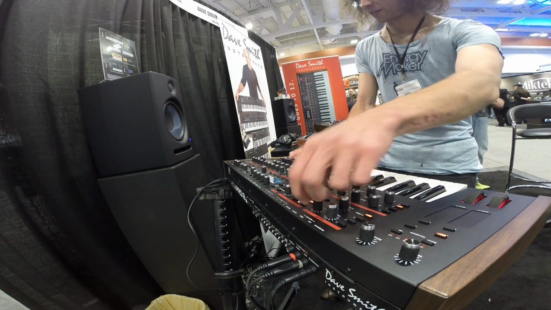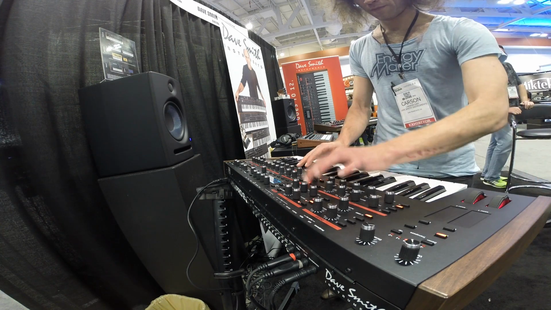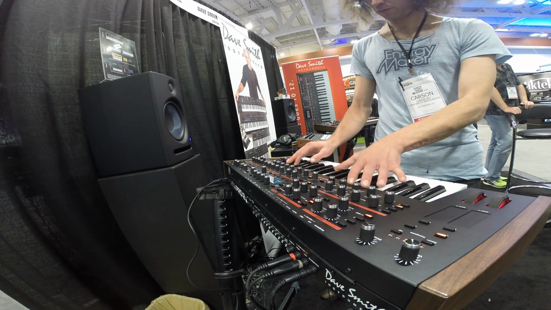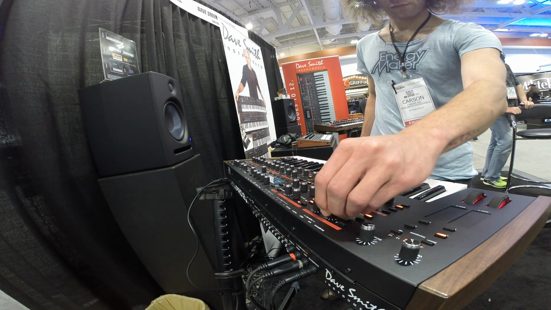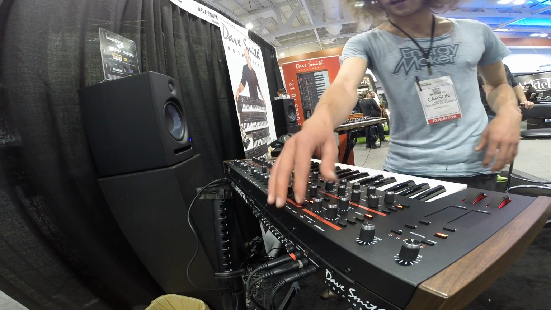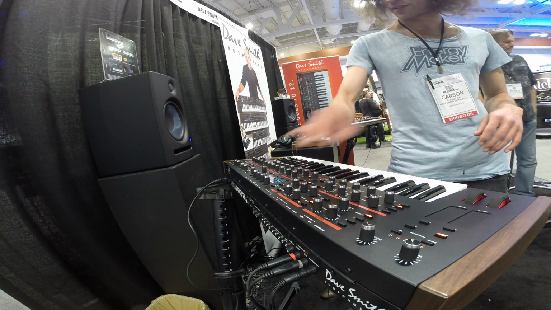So I can show that to you here. That's a really, really great sounding delay. We also have 4 LFOs, which are singable and slewable, and a 16x2 modulation matrix.